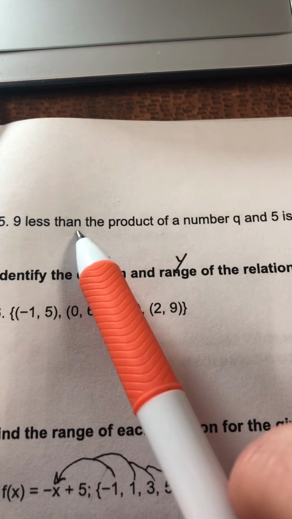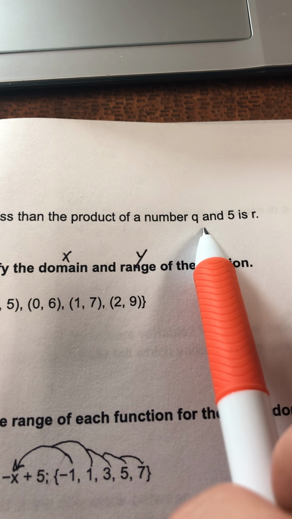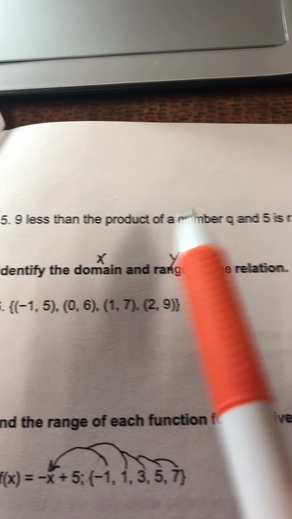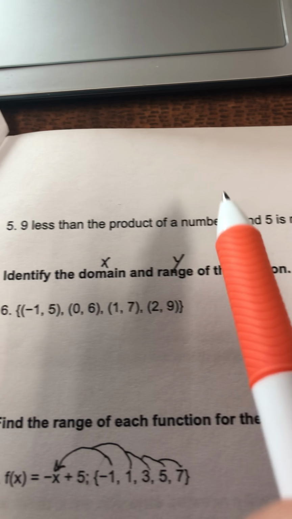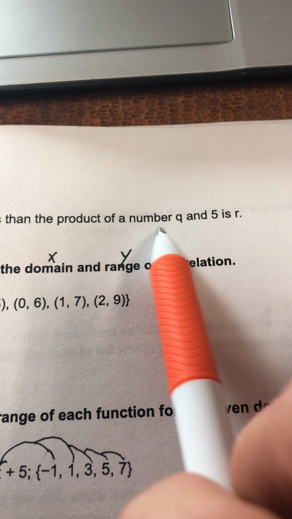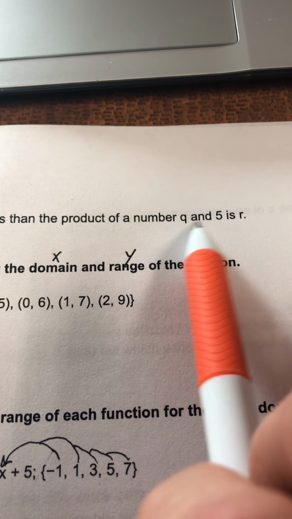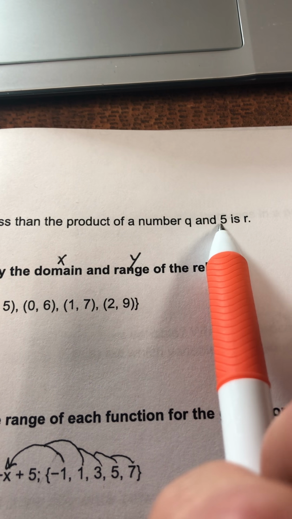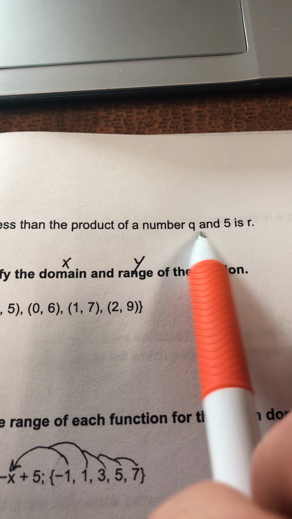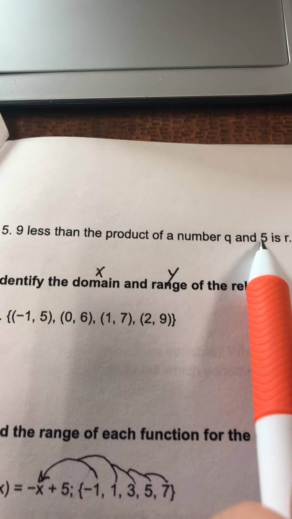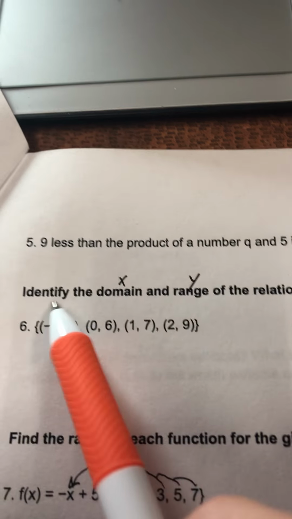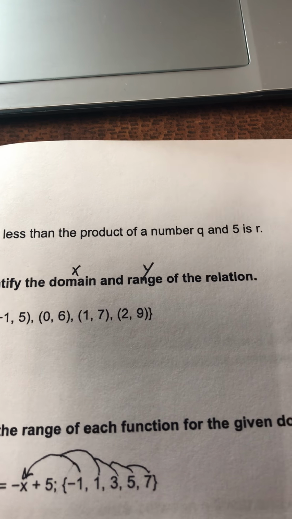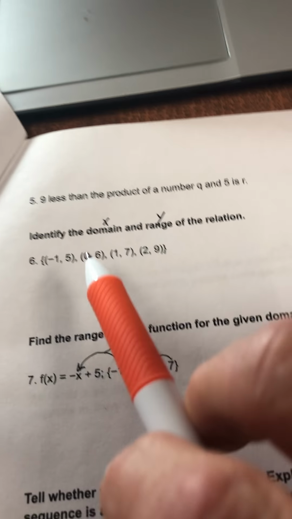So 9 less than the product of a number q and 5 is r. Make sure this 9 less than comes after the product of a number q and 5. So q and 5, product means you're just going to multiply them. Okay, you're multiplying the q and the 5. You just write them next to each other. That means multiplication. And then 9 less than it is going to be minus 9. And then that's going to be equals to your r. All right.